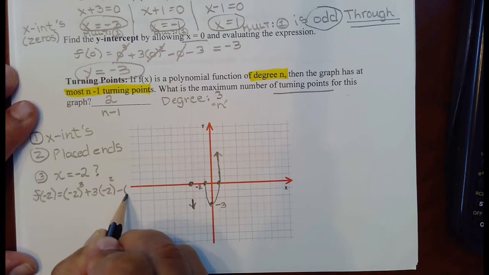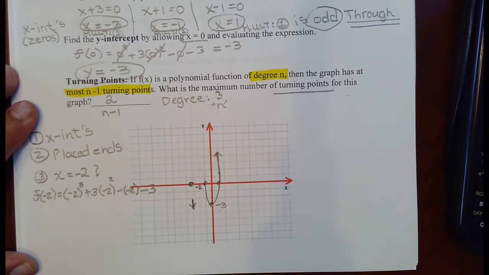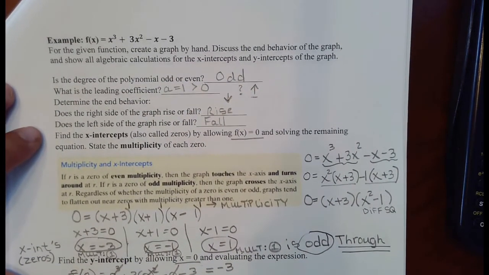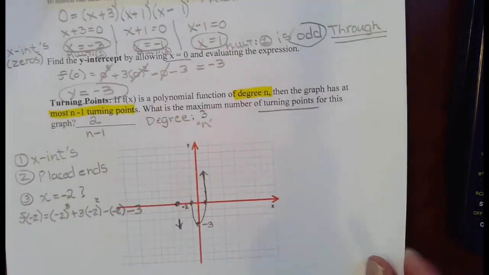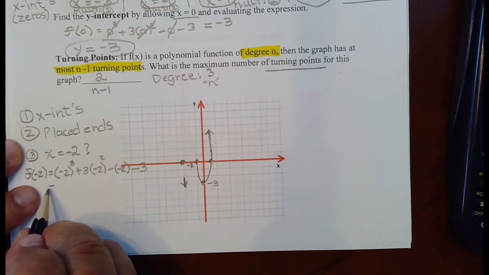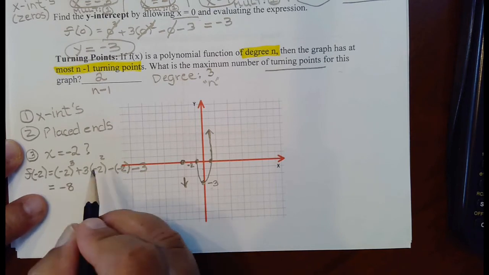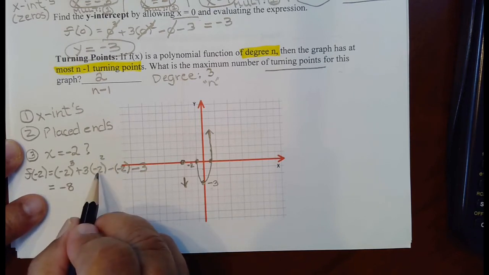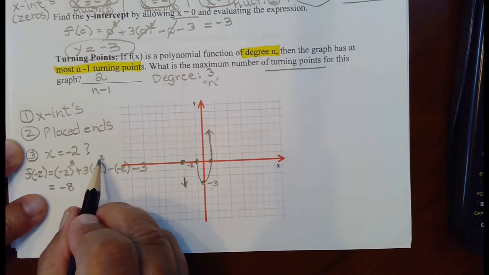So this will be 4 times 3 is 12. Any negative squared is going to be positive. So that's +4 times 3 is 12. Opposite of -2 is +2. And then there's a -3. And then you can put all of that in your calculator if you want to, or continue to do it by hand. -8 plus 12 plus 2 minus 3.